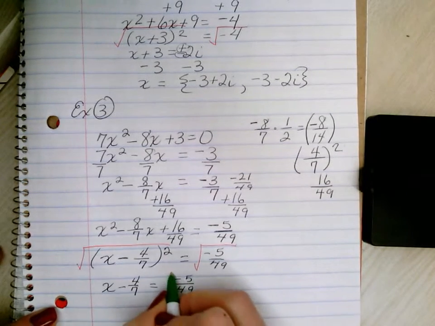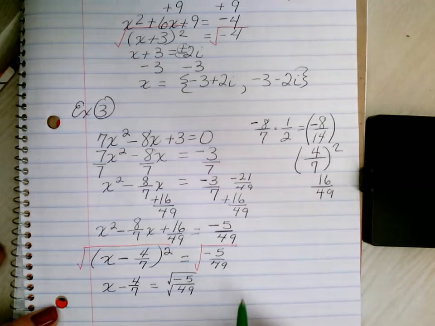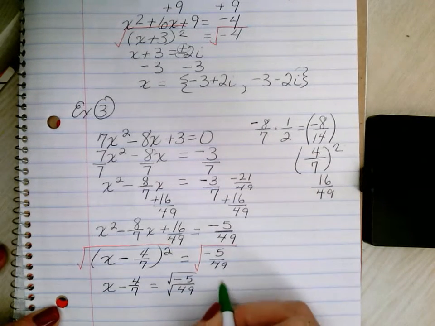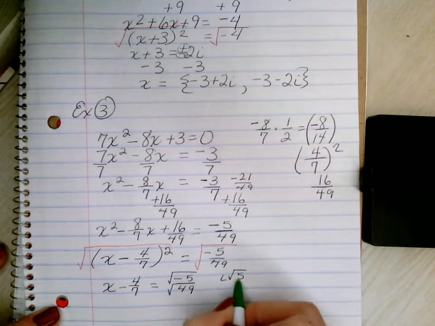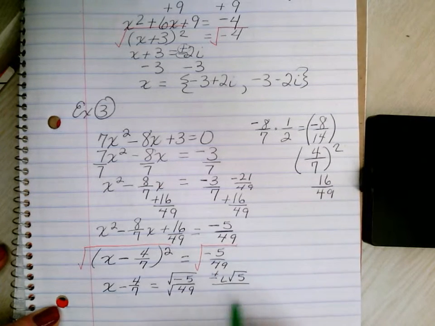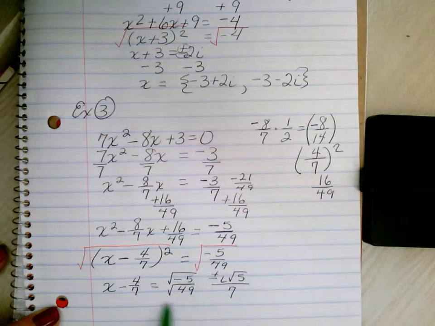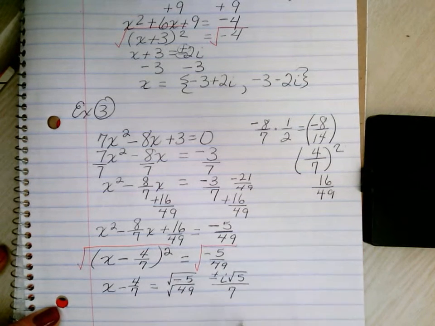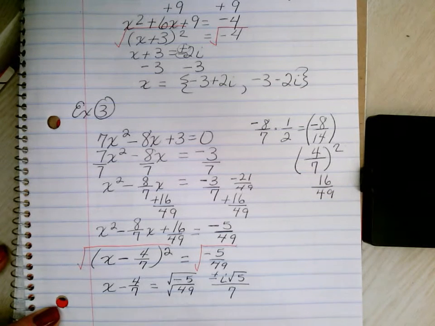So I'm just going to kind of show it to you here. We're going to make this i√5, plus or minus, over 7. Okay, you guys see how I took this, separated it. This doesn't have a square root, but the -1 does, so the i came out, plus or minus. The 49 is a perfect square, pulled out my 7.